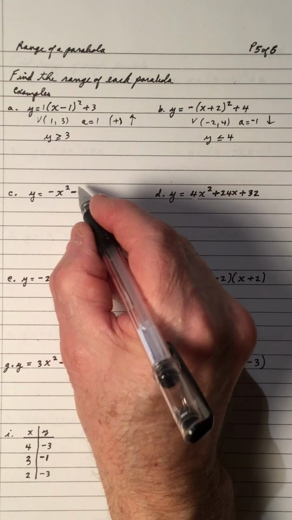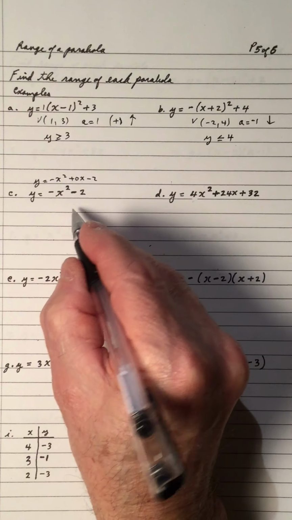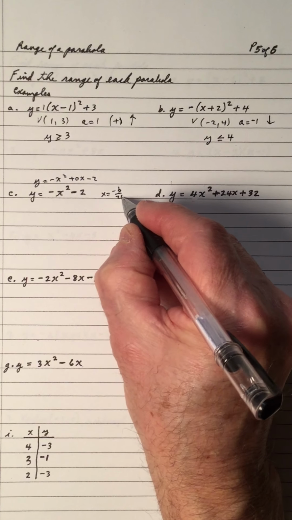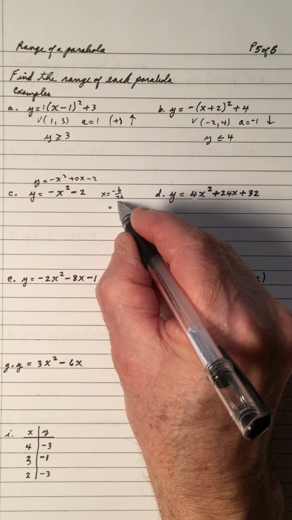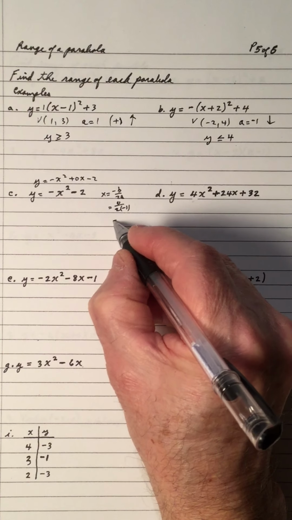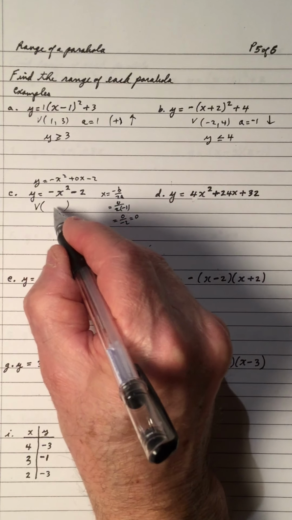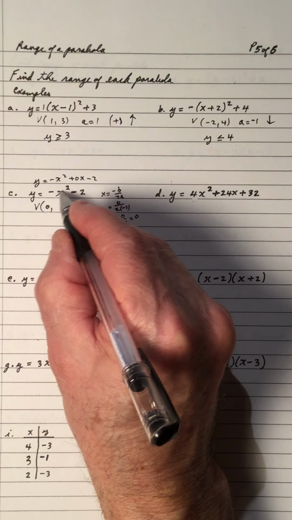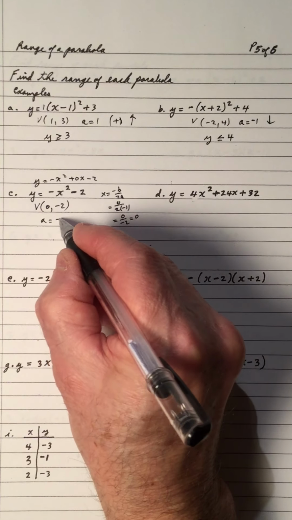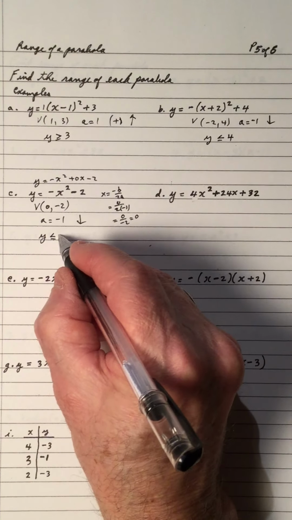And we have another one. Again, notice the x is missing, so I'd like to just put that in. So the x is missing. In other words, if you did negative b over 2a, b is 0. So you get a negative of 0, 0 over 2 times negative 1. That will give you 0 over negative 2, which is 0. So the vertex has x coordinate of 0. And when x is 0, then y is negative 2. And this a is negative 1. So it opens down. So the range is y is less than or equal to negative 2.